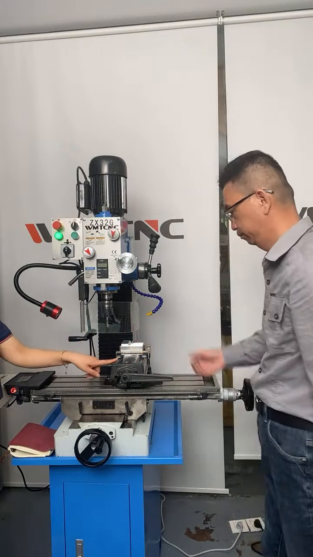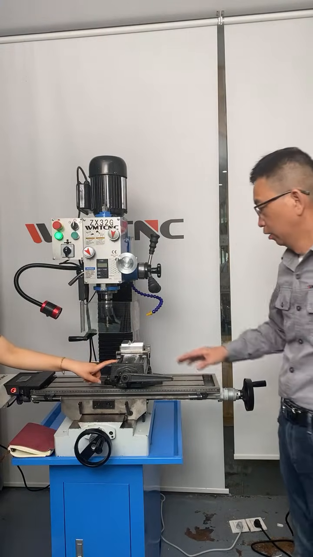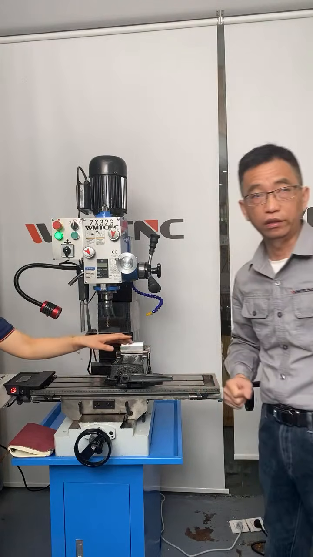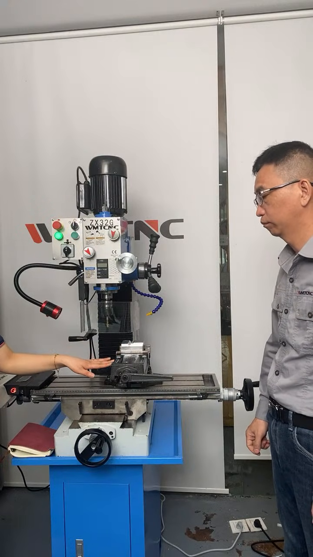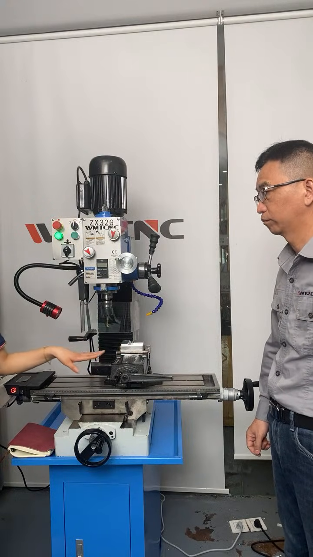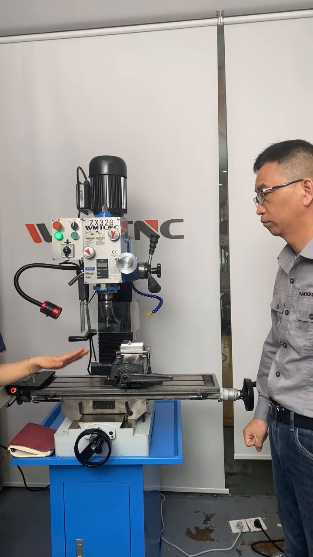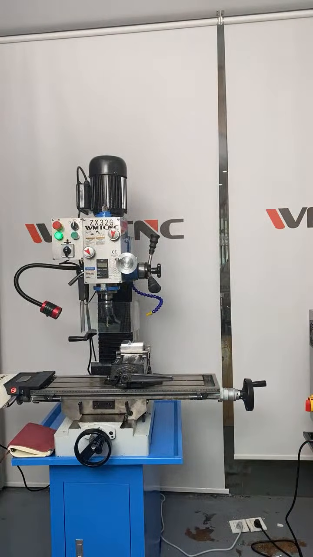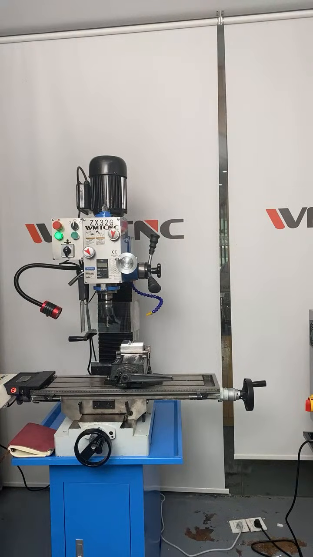And for the clamping equipment, except the vise, we also provide the 58 pieces clamping kit. Such as this, the 58 pieces clamping kit.